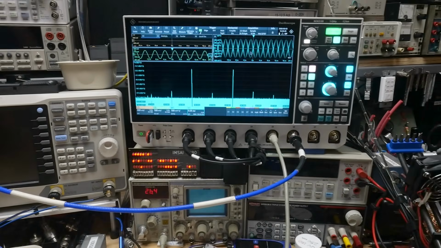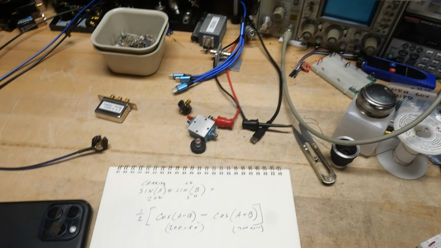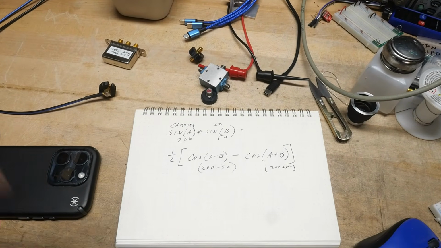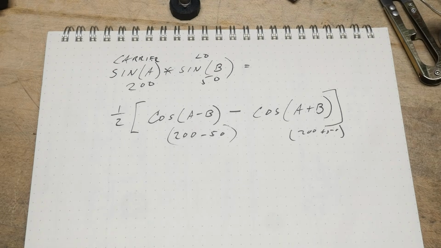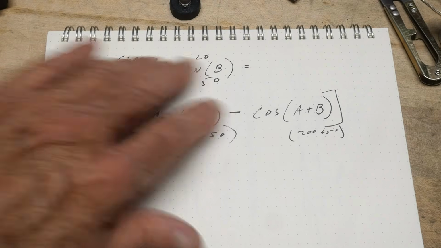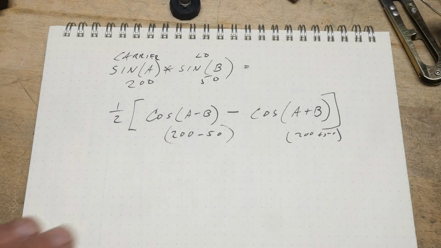So yeah, so there you go. Gives you a little bit of insight on mixers. I think I'm going to do a short little mixer series here. Of what does a mixer look like inside? What is it that's going on here? Why does it do this?